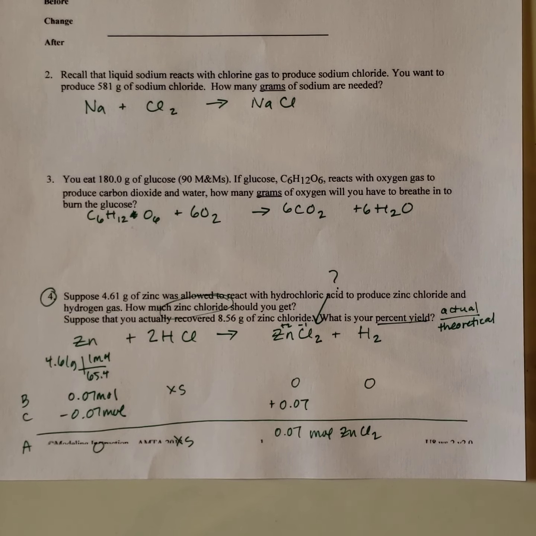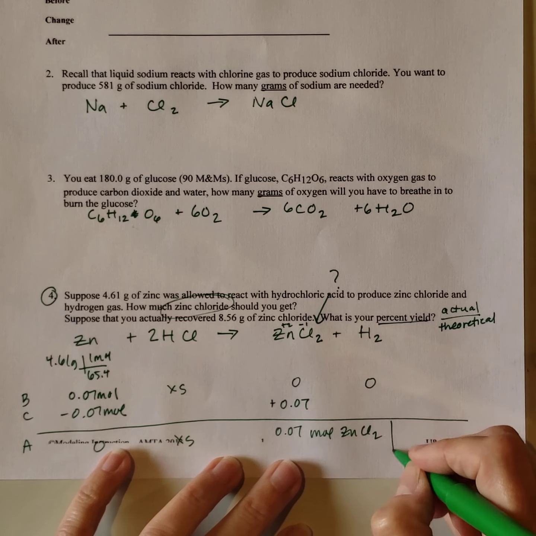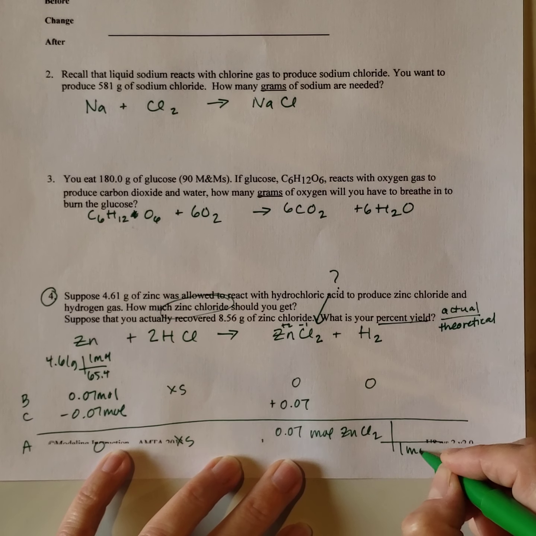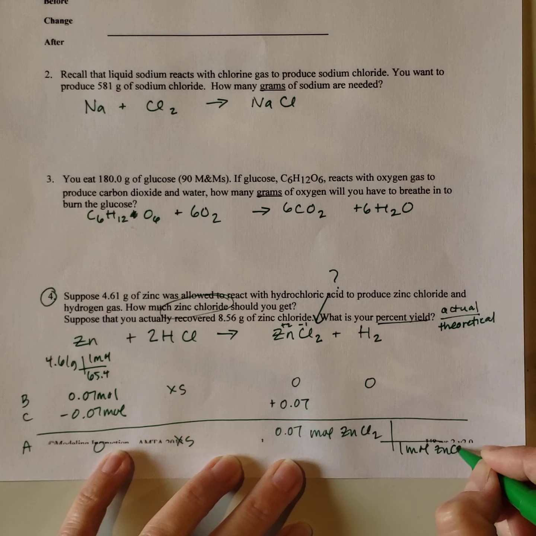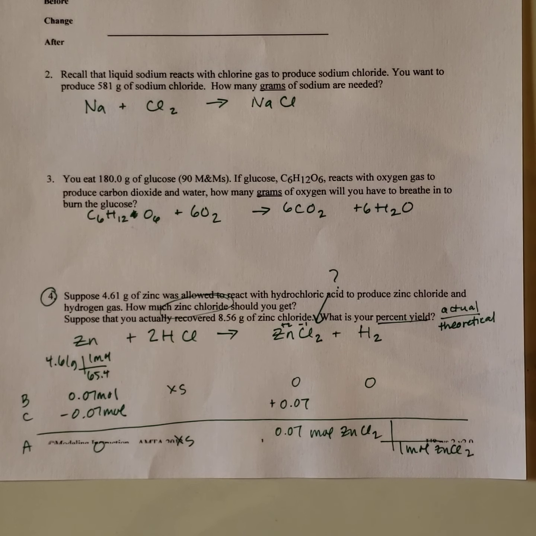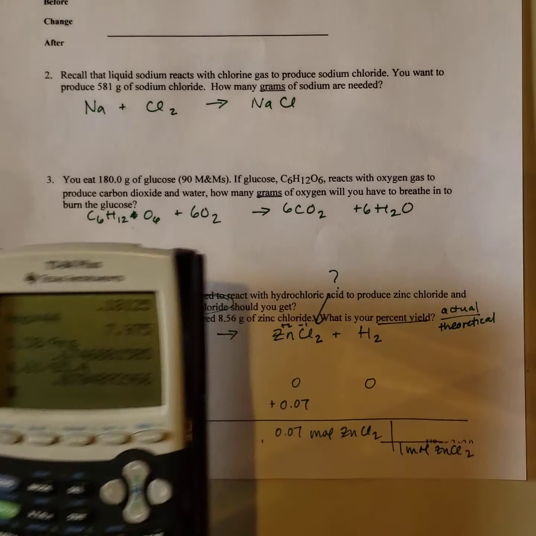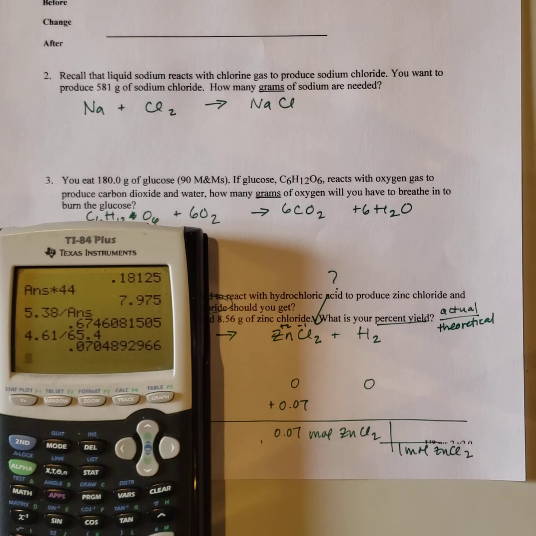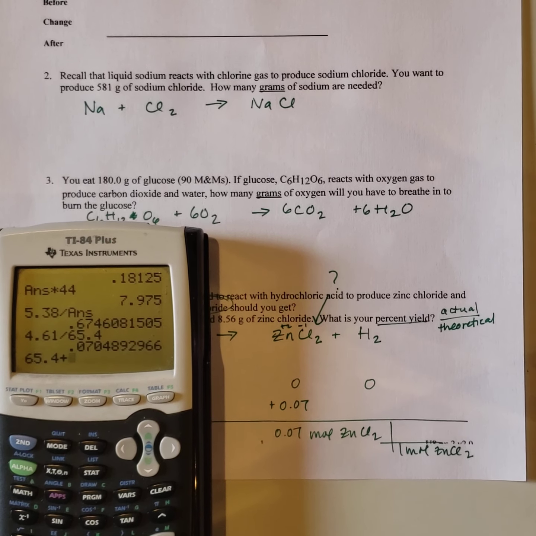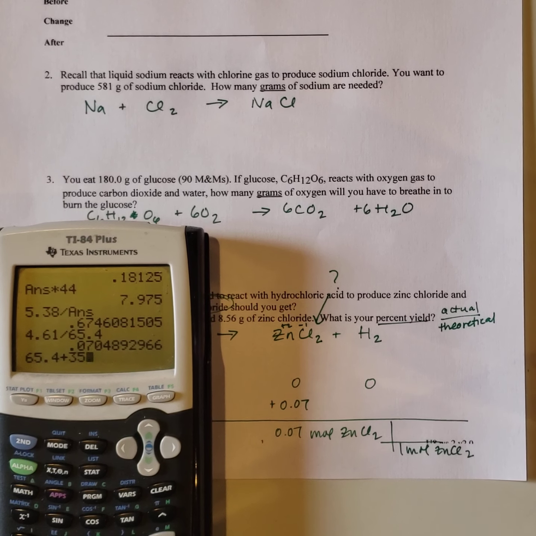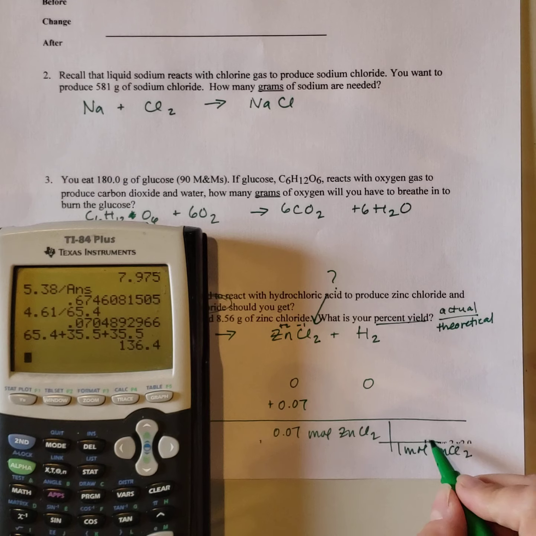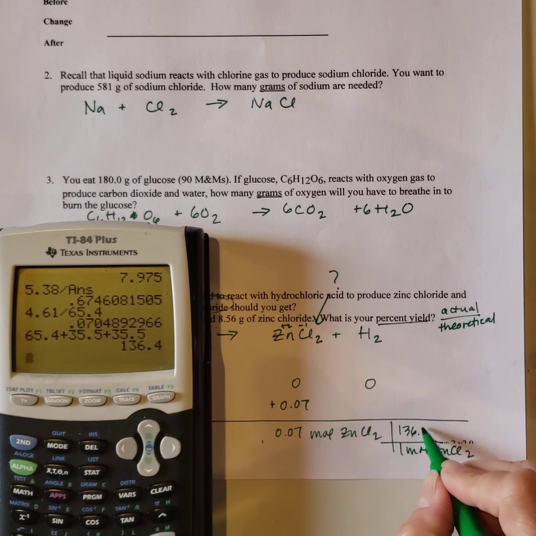We need to determine the grams from this. So 1 mole of zinc chloride has a molar mass of, our zinc again is 65.4 plus 2 chlorines, 35.5 plus 35.5 for a total of 136.4.